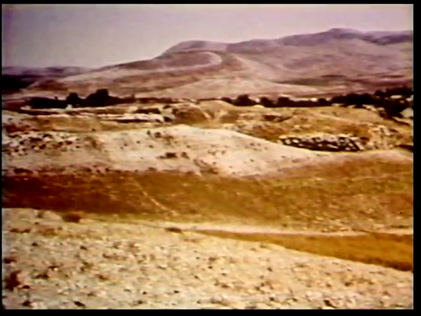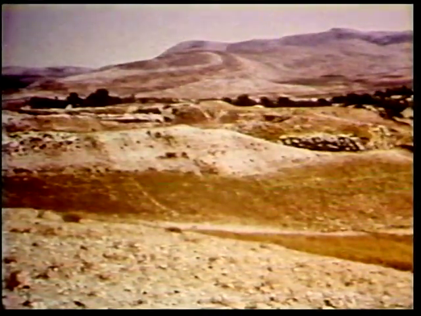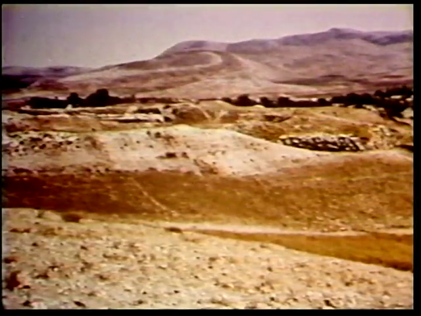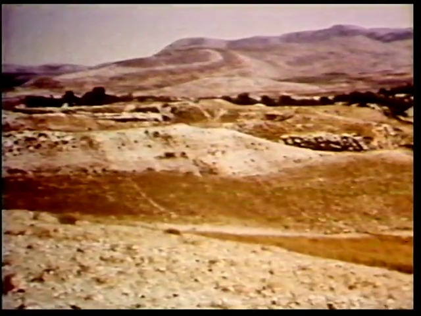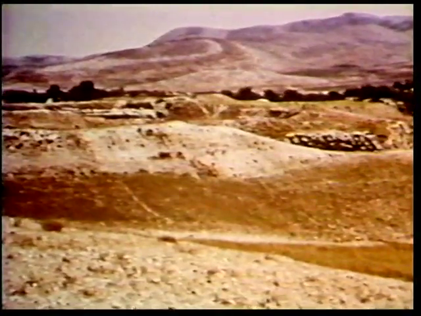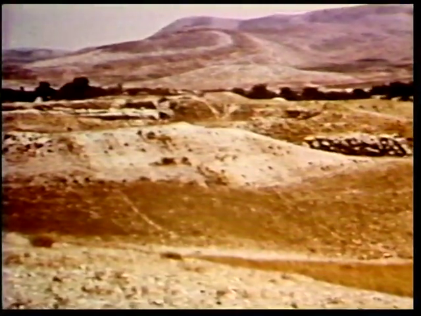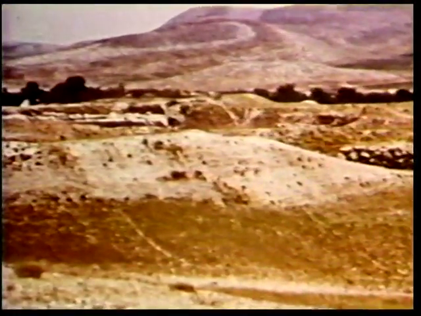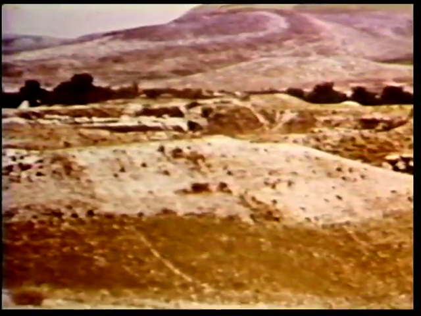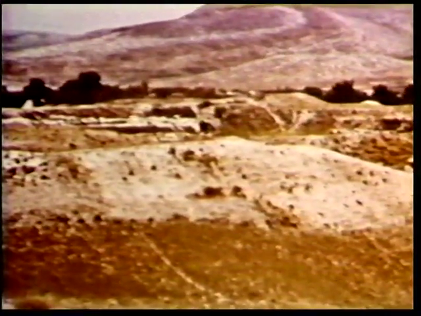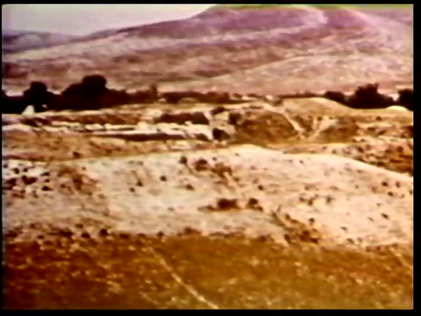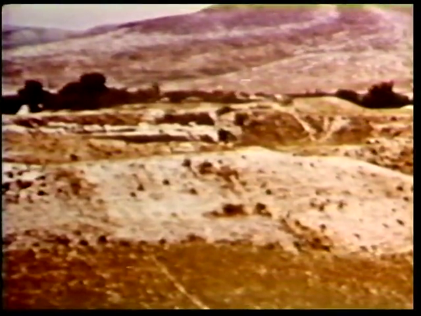In the hills of Samaria is the town of Shechem, near where Jacob's well is located and where Joseph is buried. It was near here that Jesus talked with a Samaritan woman. Abraham stopped at Shechem briefly when he first entered the land of Canaan. Mount Ebal lies to the north of Shechem, and Mount Gerizim to the south.